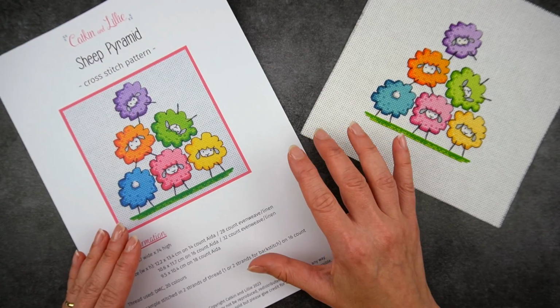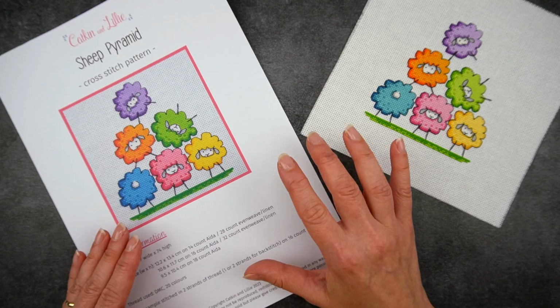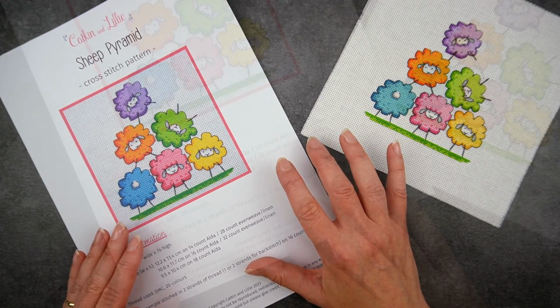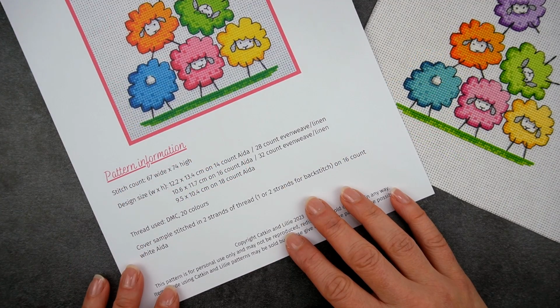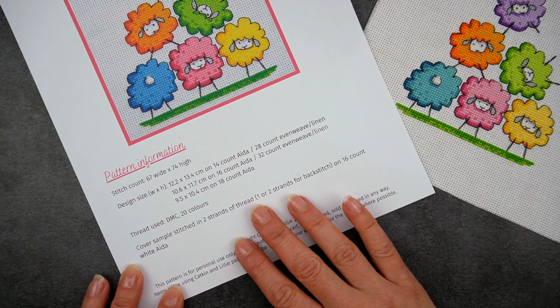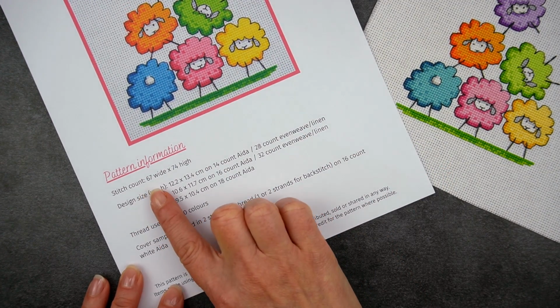Now, if you keep this in mind, you'll easily be able to spot if you've potentially made a mistake in your calculations, because it can happen. I would say that the majority of patterns will tell you the finished size that they're going to be in stitches, and usually in centimetres or inches for at least one fabric size, and hopefully multiple sizes. Now, that makes it really easy because you can just read off the information that you need from the pattern. So here's the front cover from one of my designs, and you can see all the information you need on here.